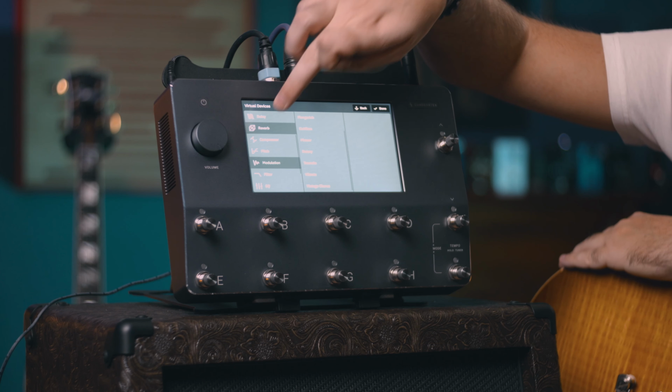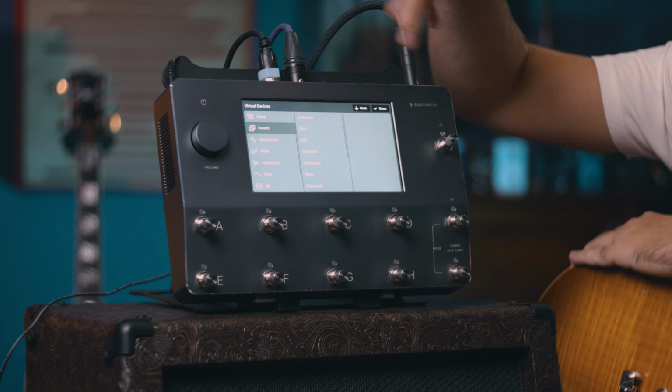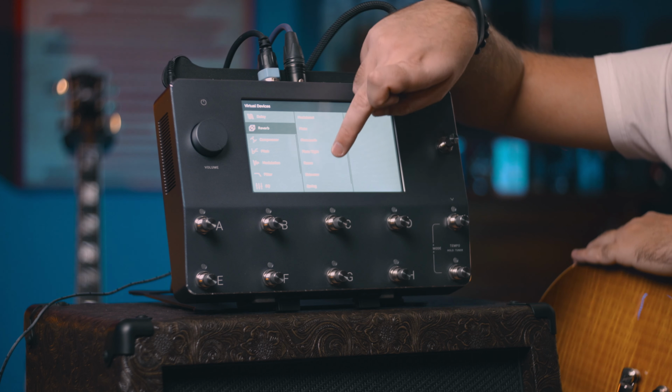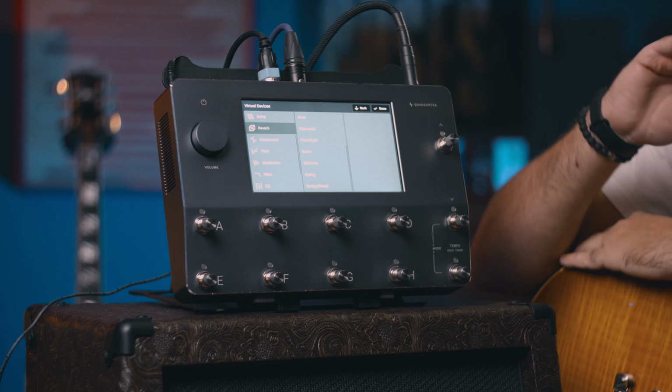But in my opinion, the effects, not considering the reverb and the delay, are too much digital sounding. I really like the reverb, I really like the delay, because you have a lot of kinds of reverb. You have the ambience, cave, hall, and all sound pretty good. Also the shimmer is amazing.